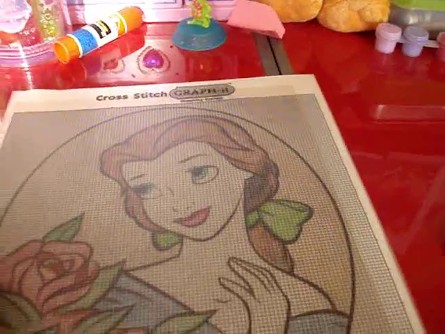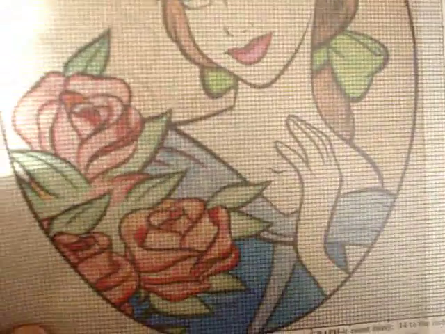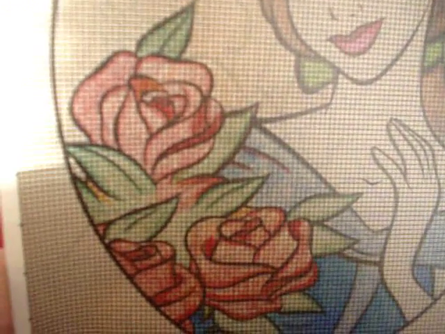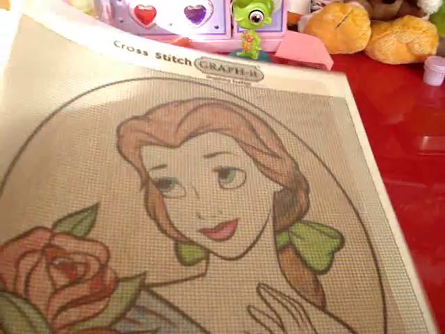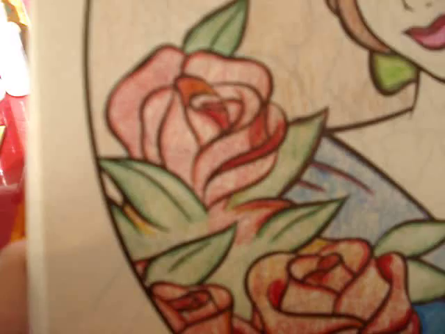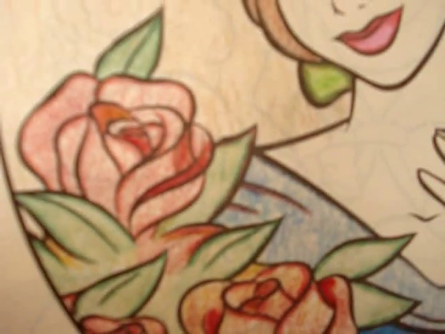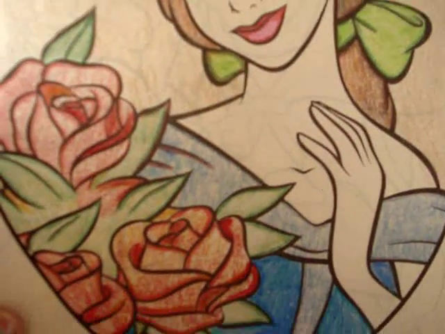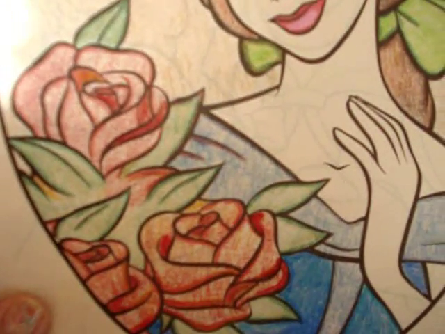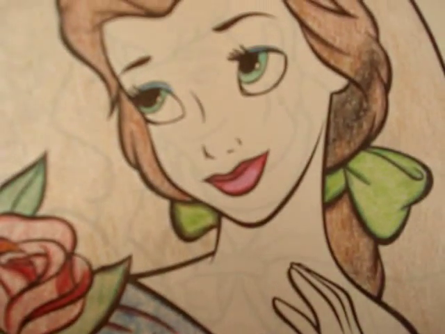Now, to choose my colors on how I want it to be exact, I have boxes of floss, so I just take out my flosses and just hold it up to the original picture and then match up the colors, like with the shading of the green and the red and yellows and oranges of the roses. The blues, the light blues, the dark blues, and of course her mouth.